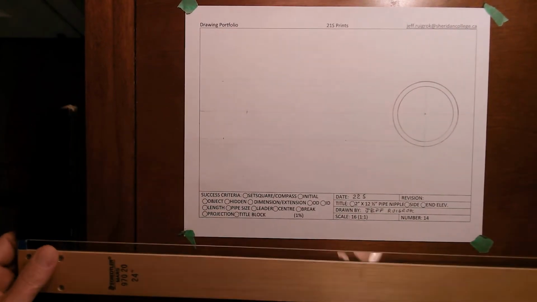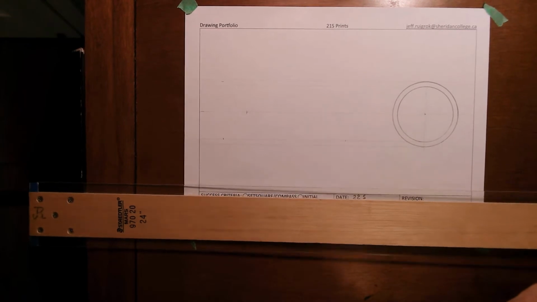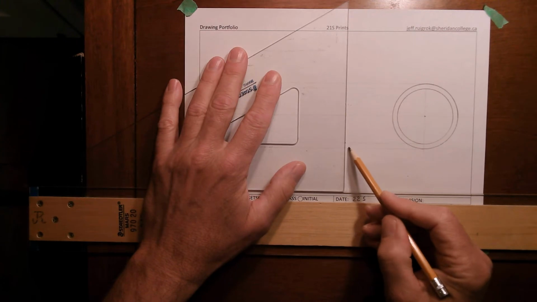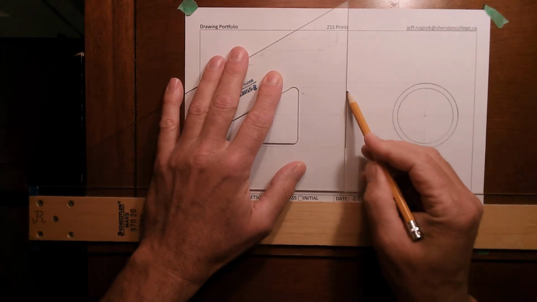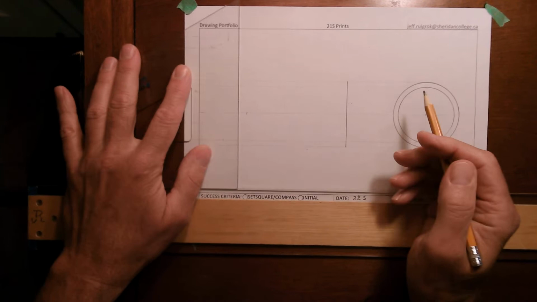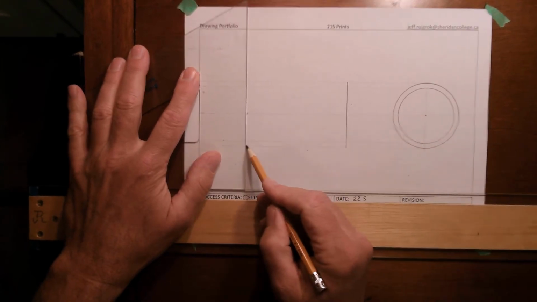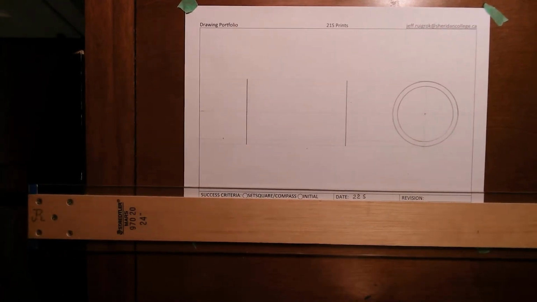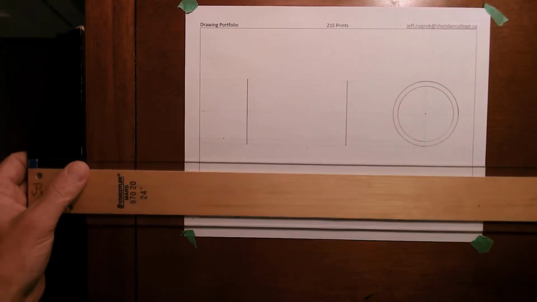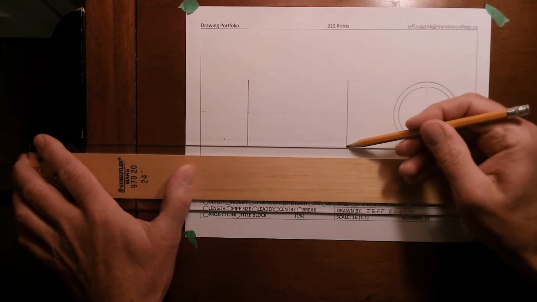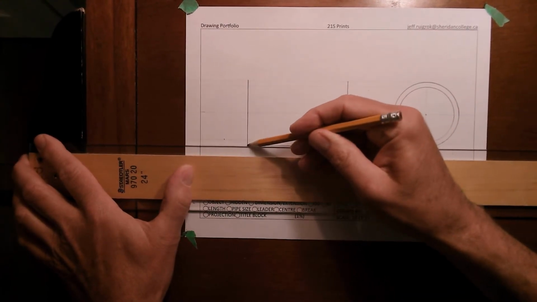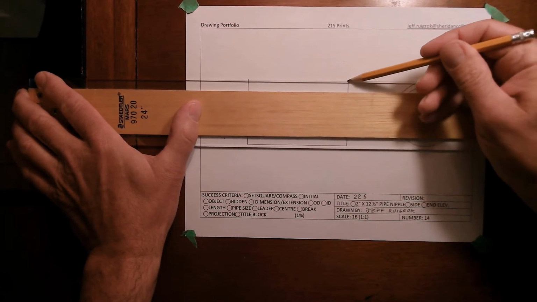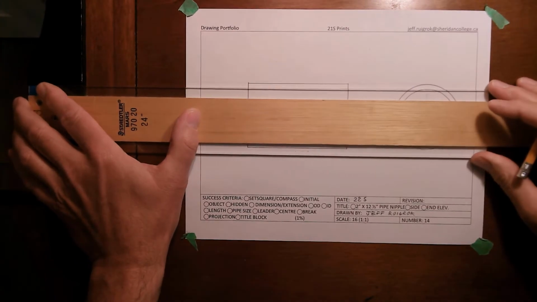There we go. So hopefully you'll start to see everything coming together here. Remember, when you're looking at a pipe from the side, you can't see the inside diameter. So you need to use your hidden lines.